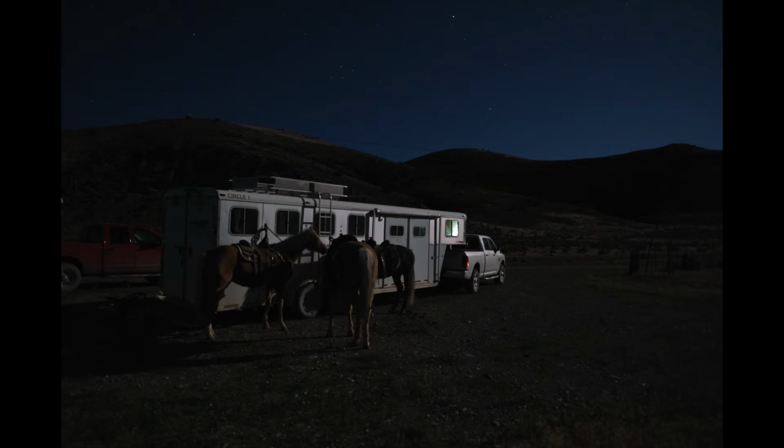Now let's look at a night scene. This photo was taken on a full moon, and you can see that moon reflected in the horse trailer. You can see their shadows on the ground. But overall, it's a pretty dark picture. You can't see a lot of details in the foreground. You can't see any details in the mountains in the background. And you're not seeing a lot of detail in the horses or the truck behind the trailer.